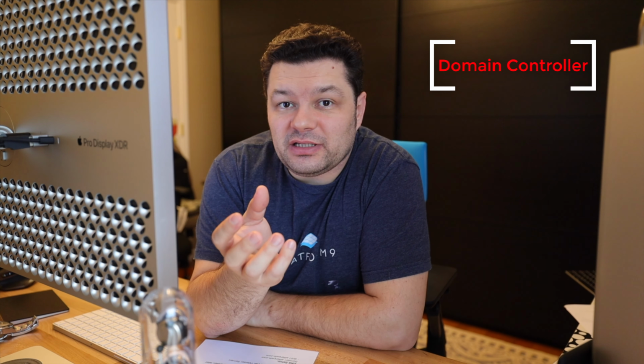Again, this is just a lab for me, and I want to be able to run a lab next to all the other things as well. So we're going to be using VMware Fusion and deploying the VMware ESXi hypervisor. Then on top of that, we're going to deploy Windows Server 2019, which we will use for our domain controller, as well as DNS server.